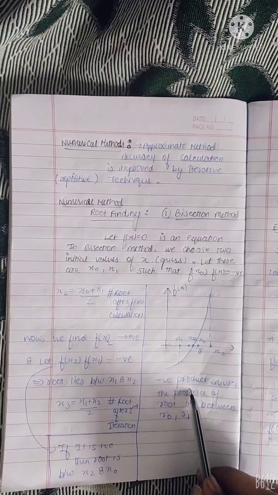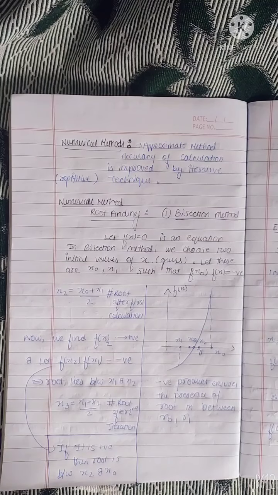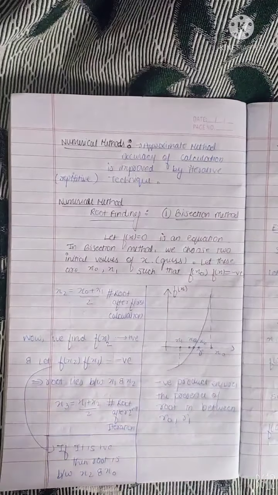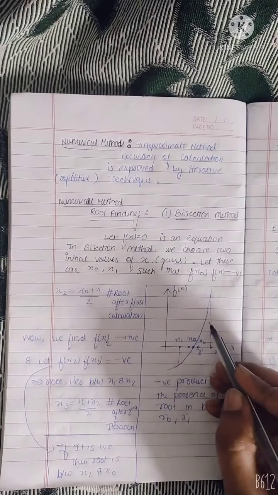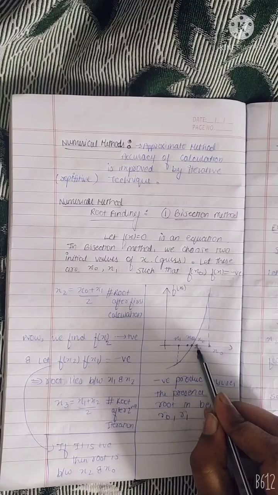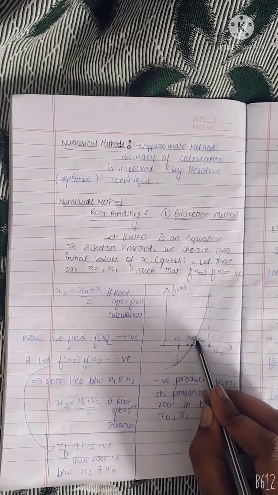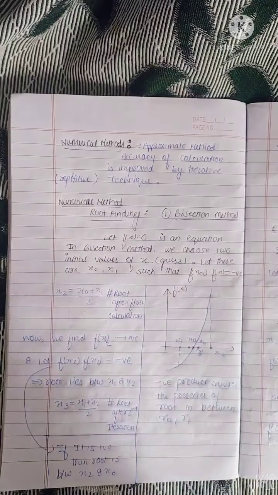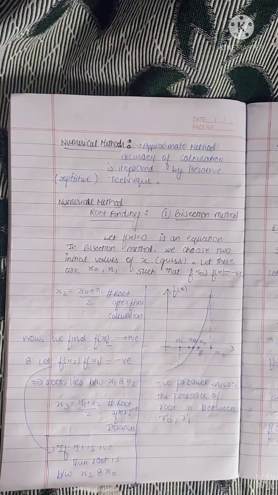This negative product ensures the presence of a root in that range. For example, if we take two points on the same side, whatever the result of f at this point into f at that point, it will always be positive.